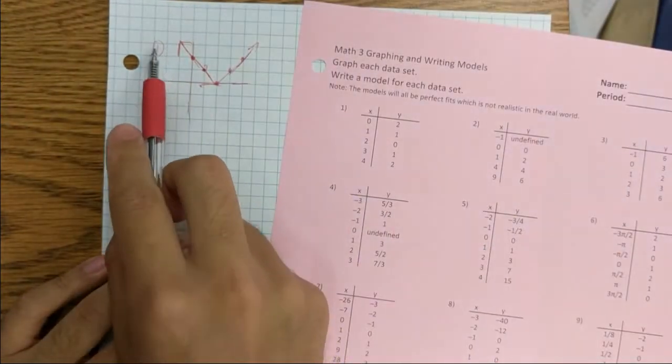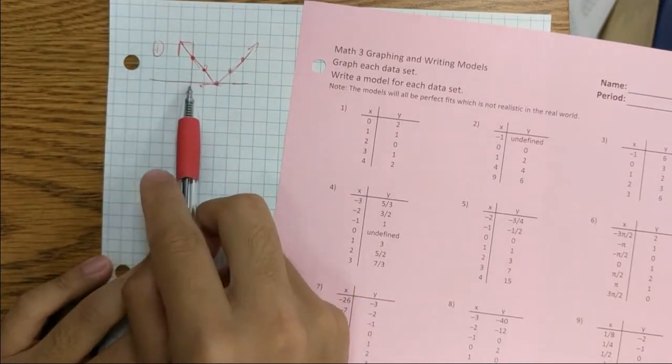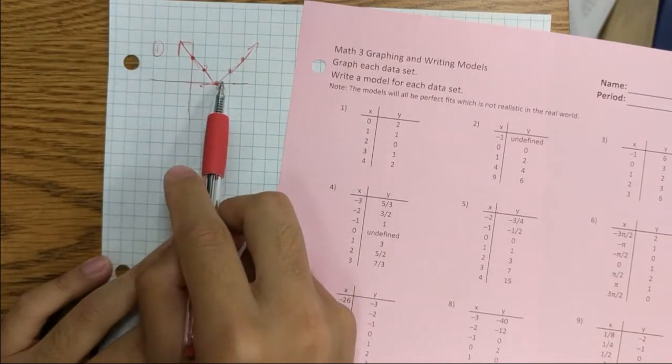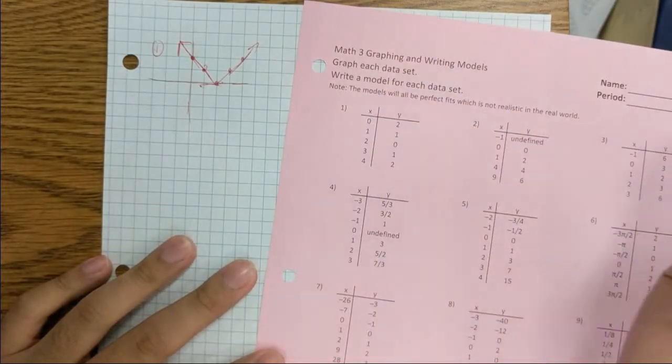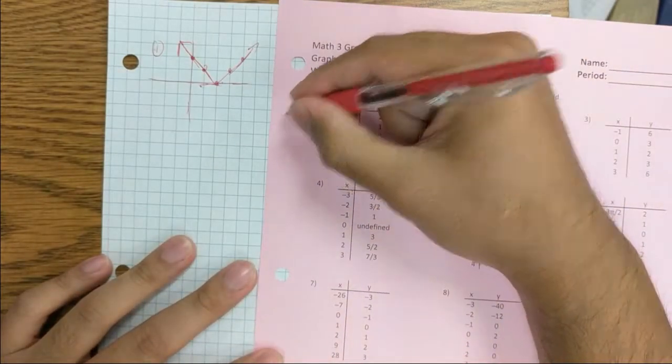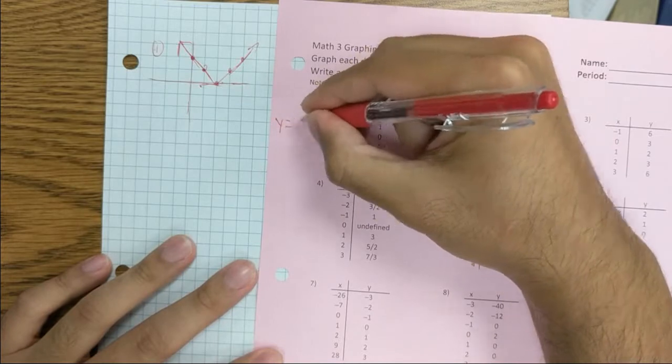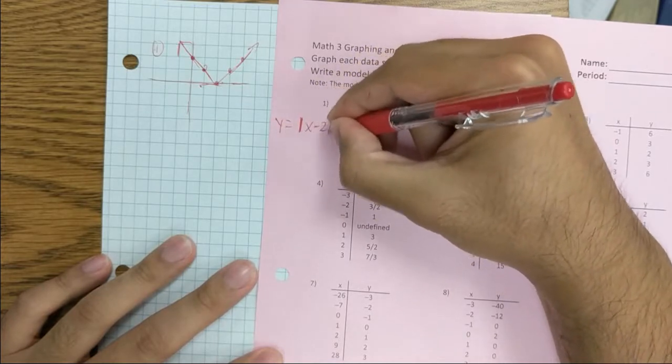Okay, so comparing it to the parent absolute value function, the vertex got translated 2 units to the right. So h equals 2. So y equals absolute value of x minus 2.